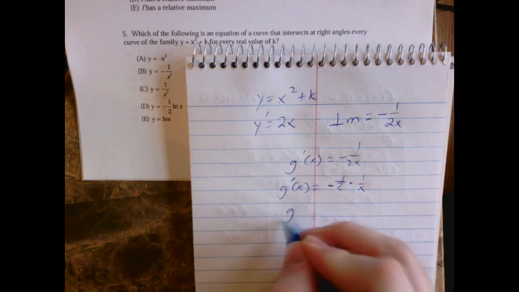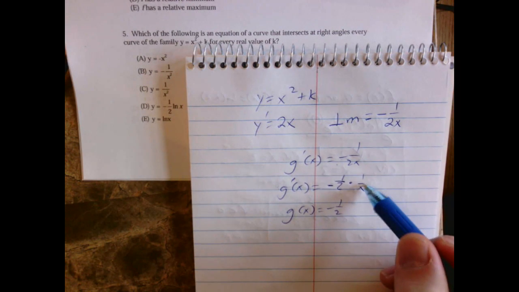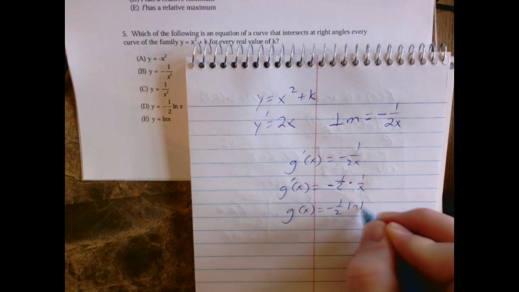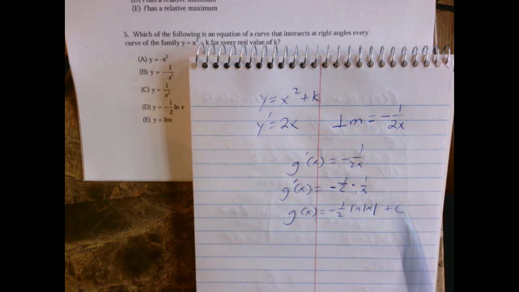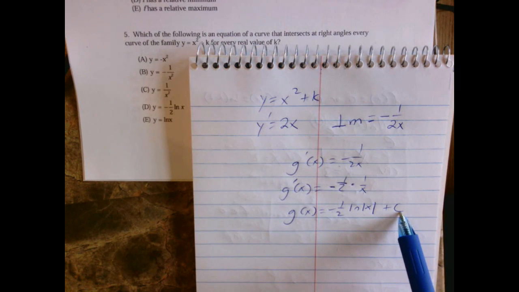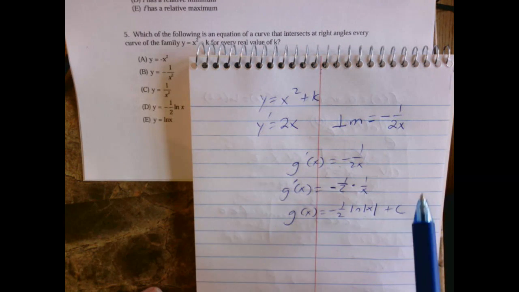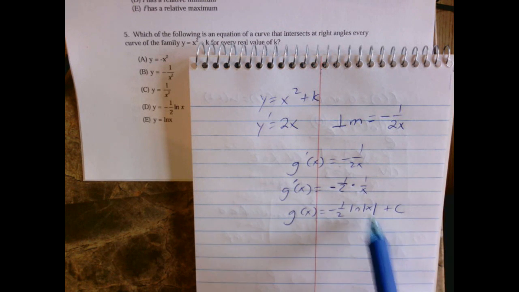I need to find g of x. So that's going to be negative 1/2, and then the antiderivative of 1 over x. Well, the antiderivative of 1 over x is the natural log of x, right, plus some constant. But when we go to do this derivative, the constant is just going to go to 0 anyway. So we just have to figure out which of the following is an equation of a curve that can have that capability. So we need to find something that looks like this.